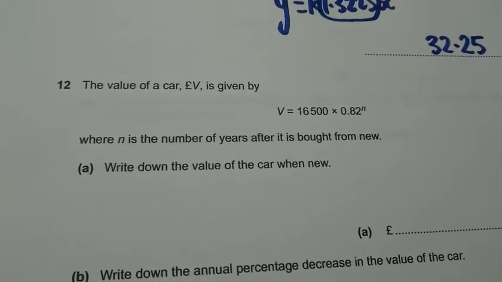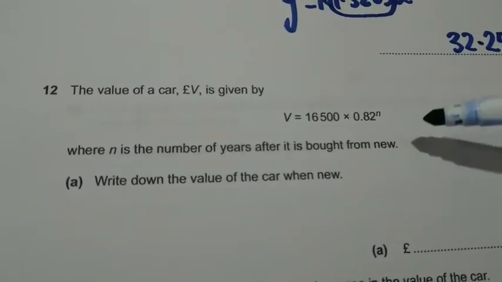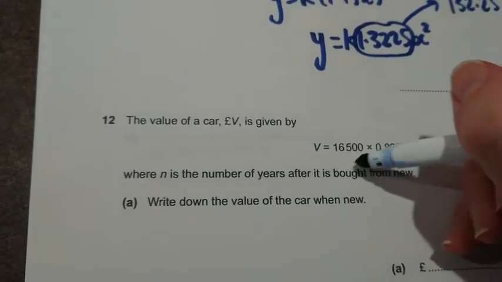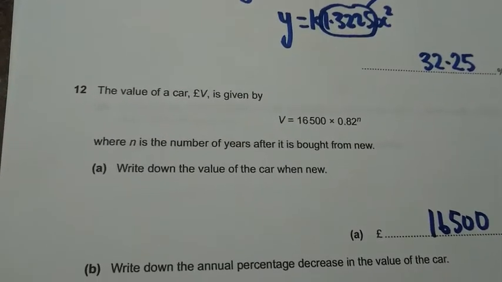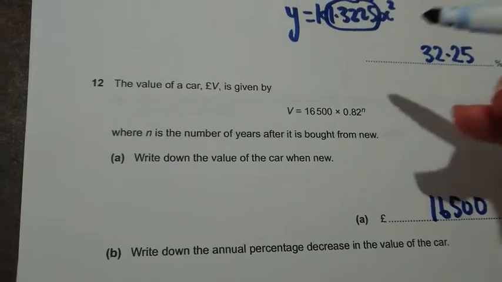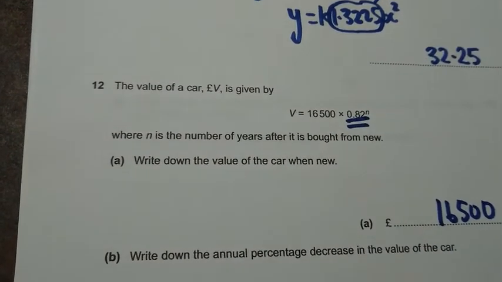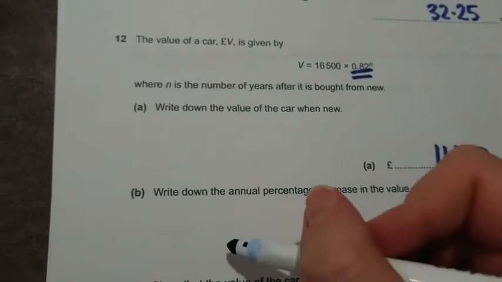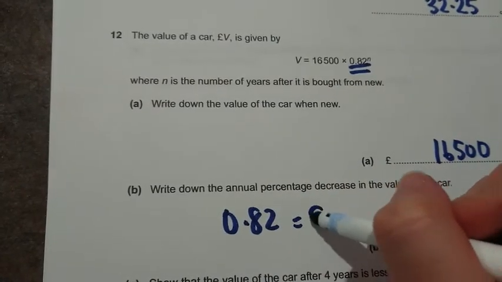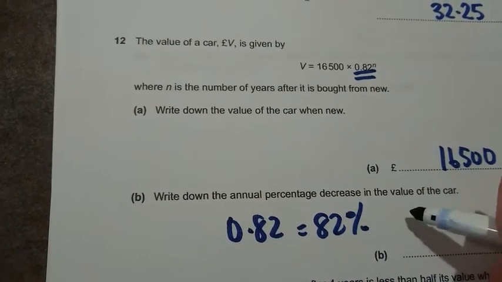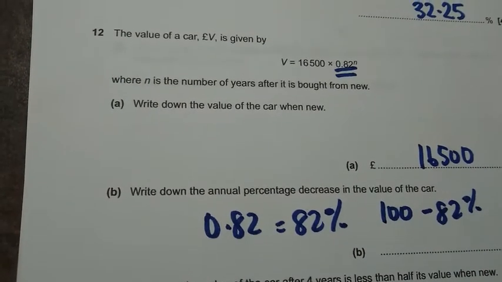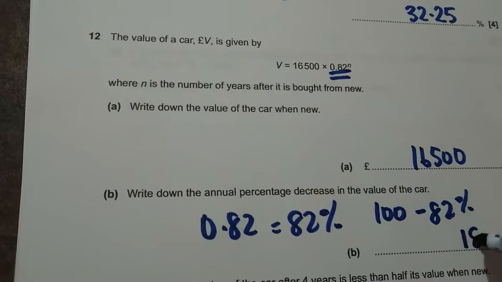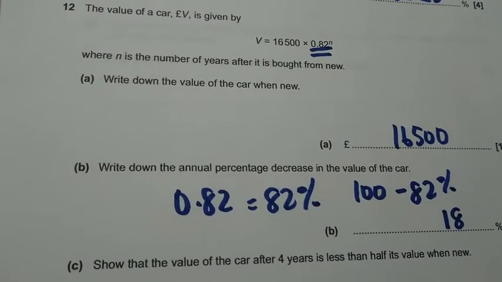Right, question 12. So these kind of questions, whenever you've got to write down the value when new, it's always the number here at the beginning, so it's just 16,500. The annual percentage decrease, well, the multiplier is what you need to look at for that bit, and it's 0.82. So 0.82 is 82%, so that means it's gone from 100 to 82%. So that is a difference of 18, so therefore it's gone down by 18%.